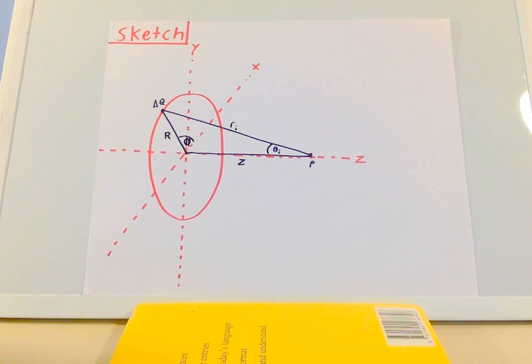R is the distance from the center of the ring to Q, which is the charge that's going to be exerting force upon P. Then Ri is going to be different. It's the distance between Q and P right there. We're also going to need to find theta i, as well as epsilon, as we'll call it, and that's the angle from the x-axis to R.